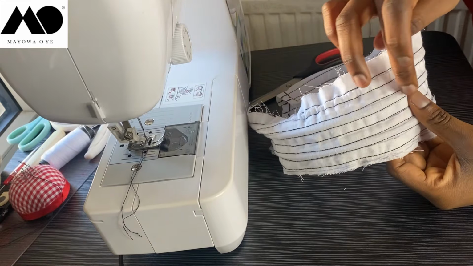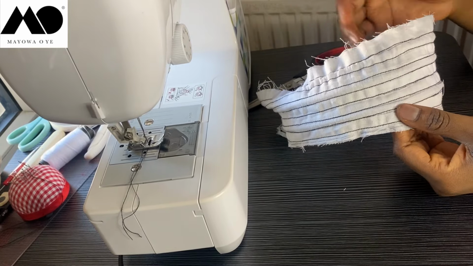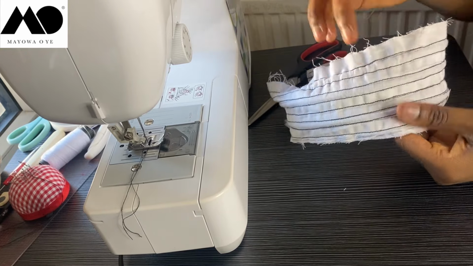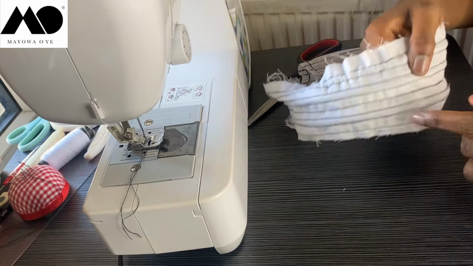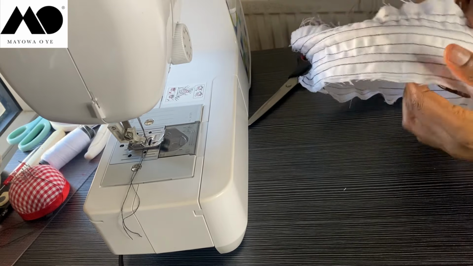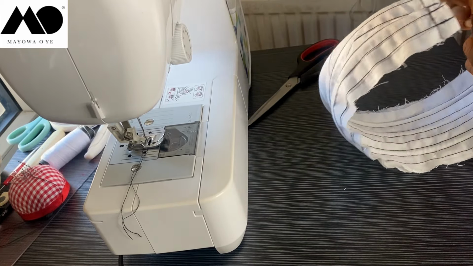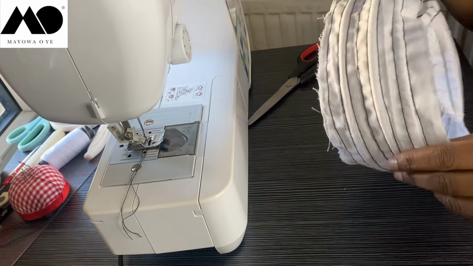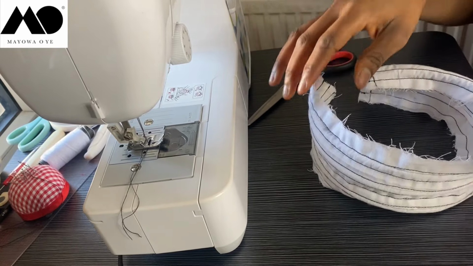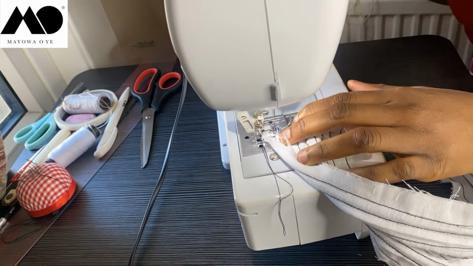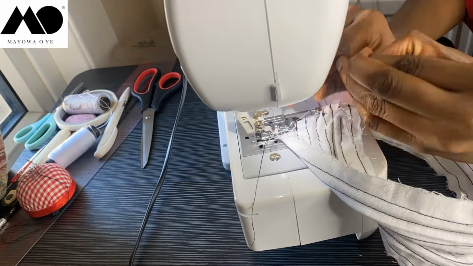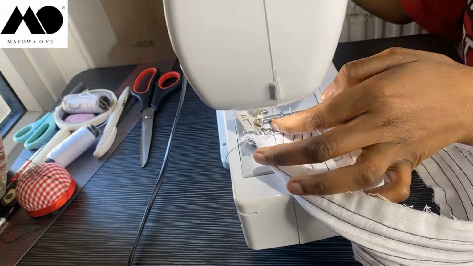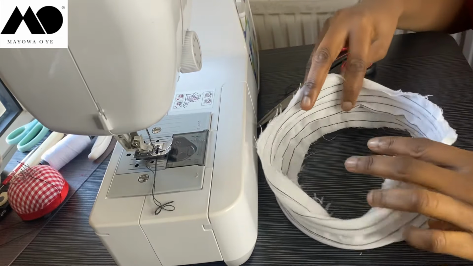Also, I didn't add the boning into all the casings because I didn't have enough. So I added one here, one here, one here. You can add into all of the stitched up casings when you're making yours, or not. I'm just going to make do with how I did mine. So I'll just stitch it up now so we can continue. So yeah, this is it done.